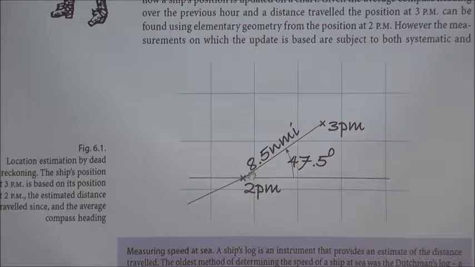And you set the clock on and you keep track of the time, and you move along that line 8.5 nautical miles, which is roughly 16 kilometers or 10 miles. When you reach that distance at 3 p.m., you can tell where you are by the law of cosines. You have this distance, you have this angle, you can know where you are.